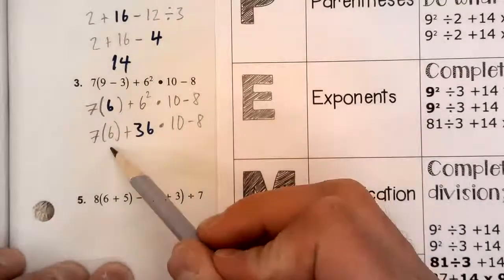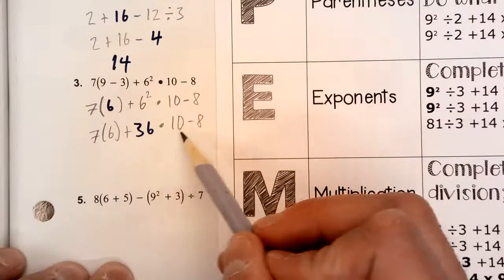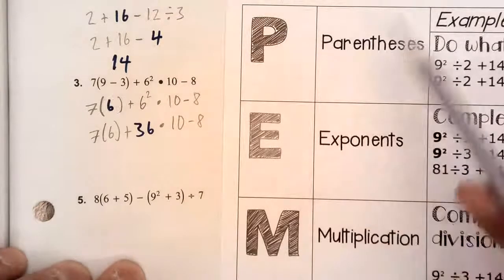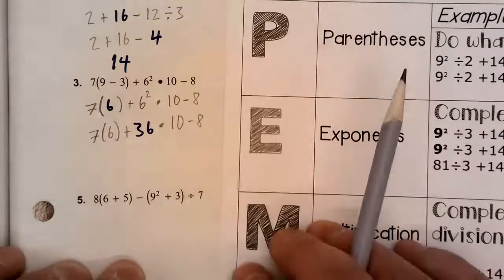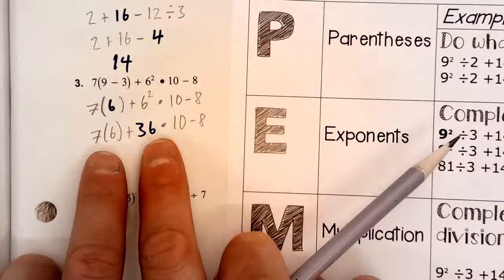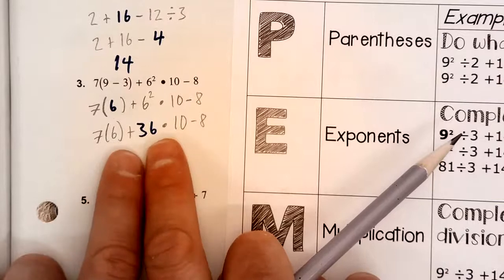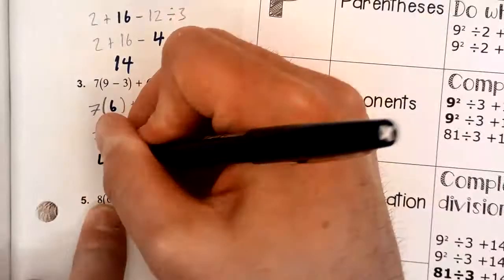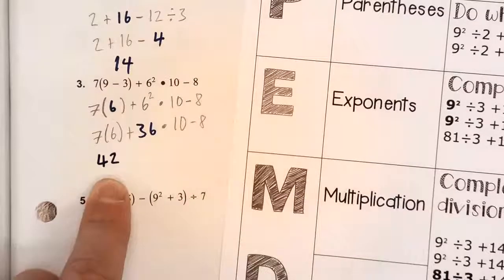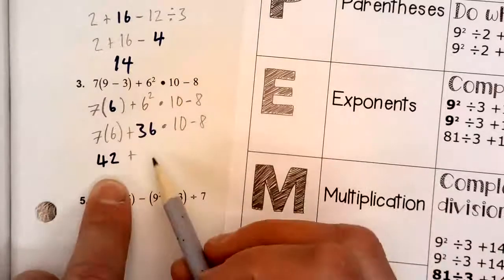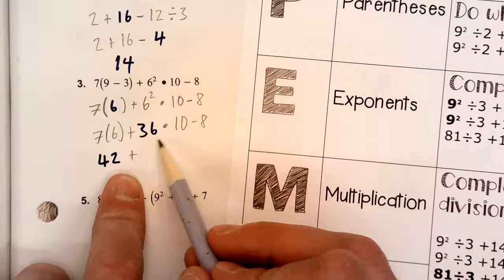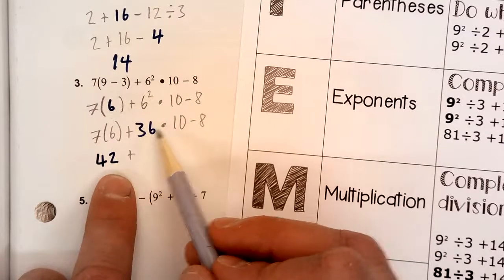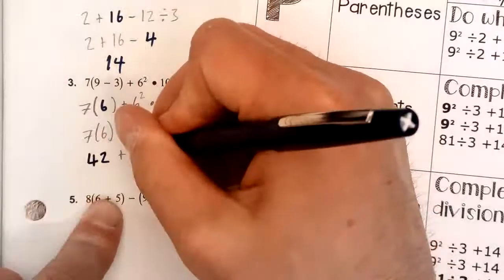And now I have multiplication, addition, more multiplication, and subtraction. So what do I do first? Well, parentheses are done. Exponents are done. I have to do multiplication. And I actually see 2 different multiplication pieces. And it turns out I can actually do these at the same time. So 7 times 6, I know that that is actually 42. I happen to know that, okay? Now I also know that 36 times 10 is 360. So I have to do that before I add them together. 36 times 10 is 360.